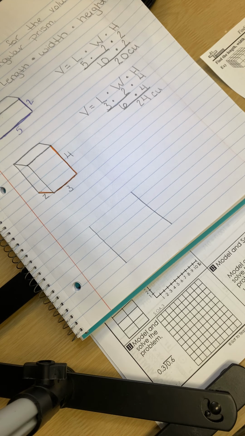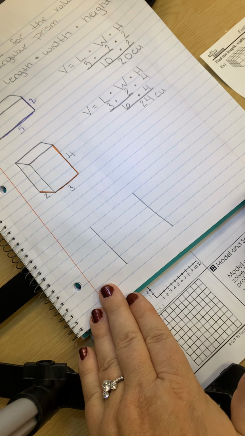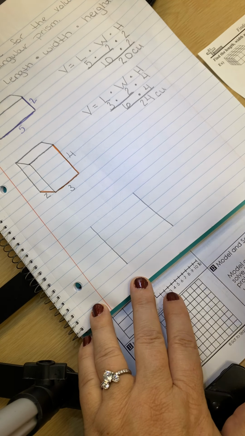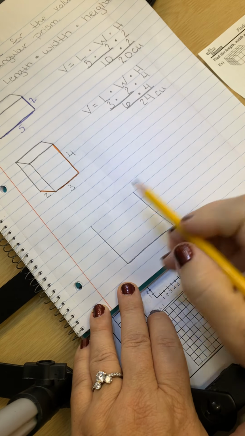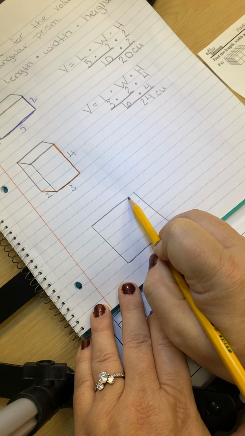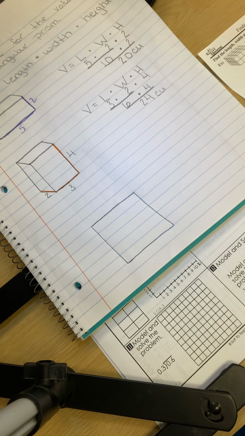Kind of looks like it's leaning a little bit, but it's all right. I think that's the camera, I hope. I'm going to connect my bottom to my top. So now I have, it's still a rectangle, but I was trying to make a square. And now I'm going to go up. This time I'm going to make it a little bigger.